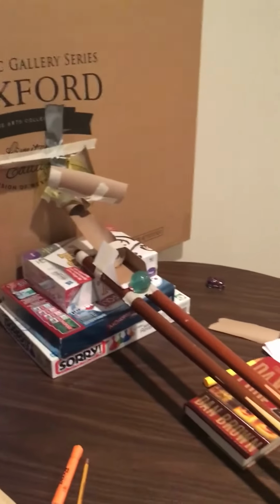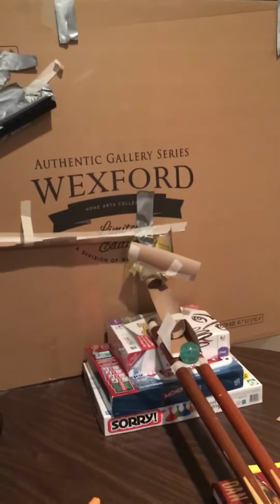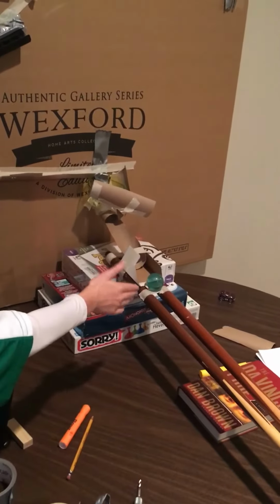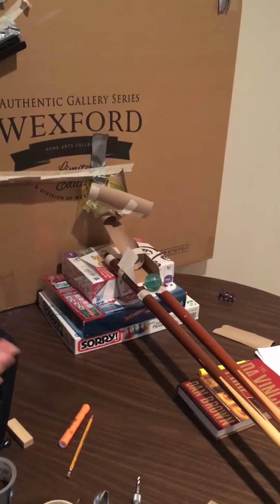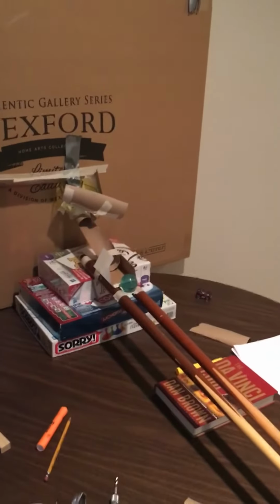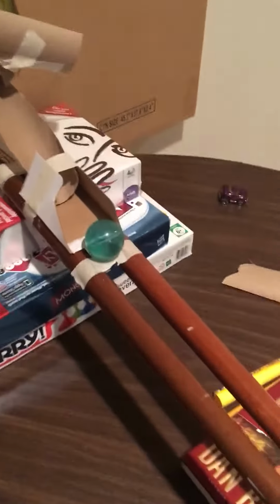The marble transfers its energy to a larger ball at the top of this wedge, which is two pool cues with a blue thingy in the middle, which is sort of the wedge. Then contact force is seen when the marble hits the larger ball.